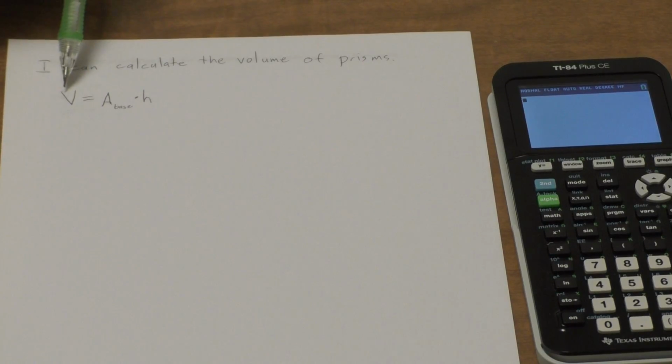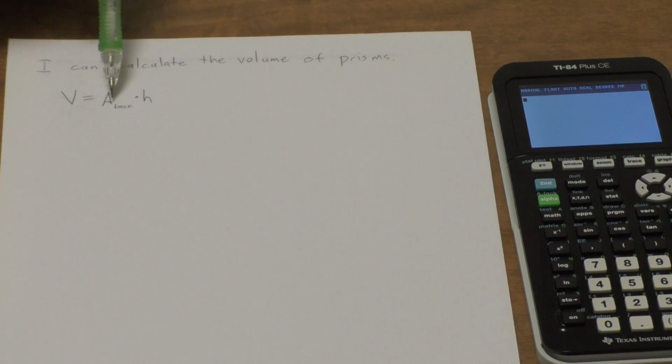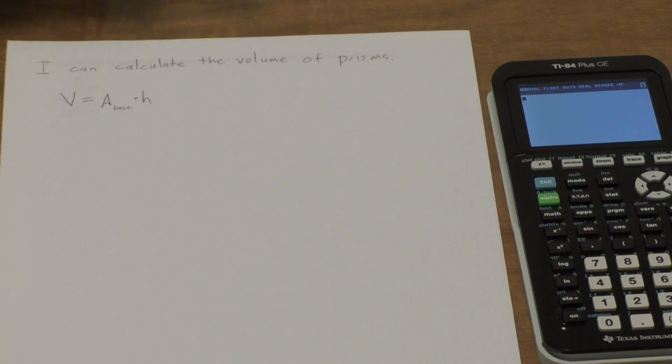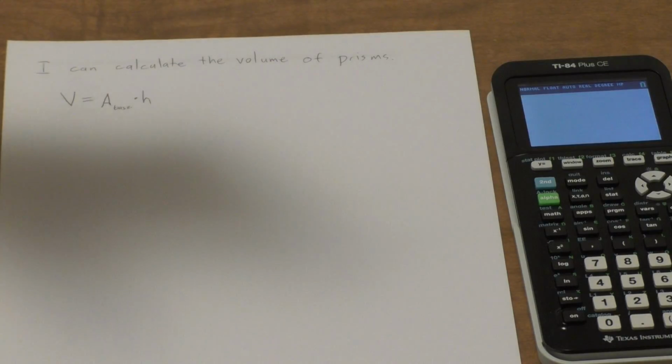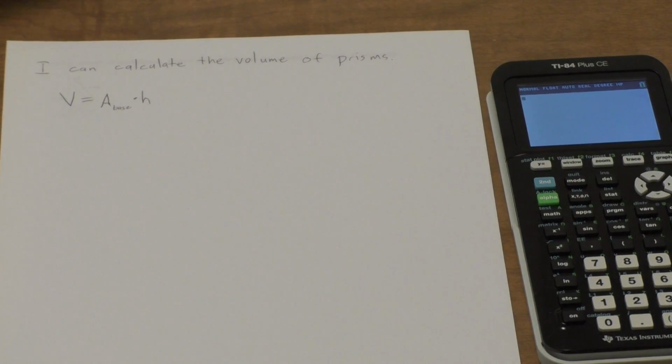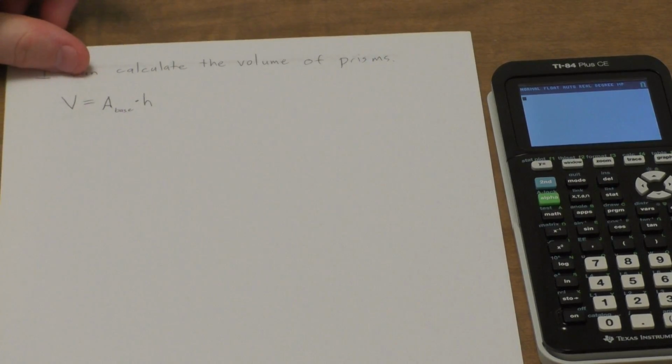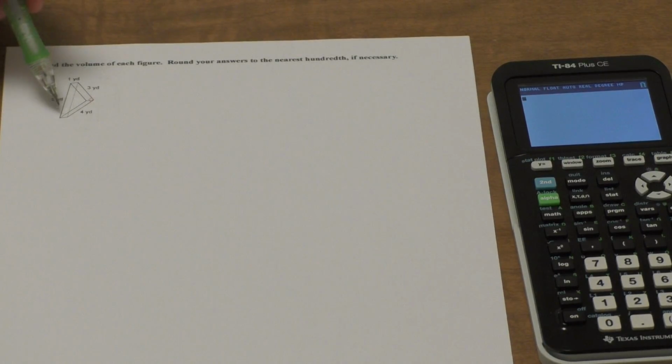Okay, volume of a prism is measured by taking the area of its base times its height. Prisms are just figures with a base and a height. The base is some sort of shape, like a triangle or a square or a rectangle or some other shape, attached to the same equal shape on the side, and a height that connects them. So our example here has a triangle and another triangle attached to each other.